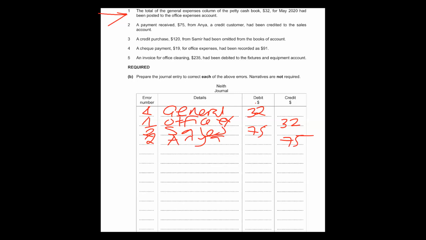So when you make any correct entry, you are awarded 1 mark for that. So the mark is just 1 mark. In this case, you have 4 marks already by making these correct entries. So now, a credit purchase of $120 from Samia had been omitted from the books of accounts. What error is this one?